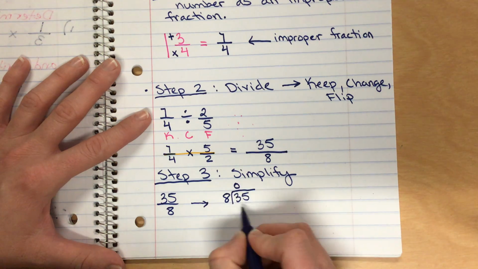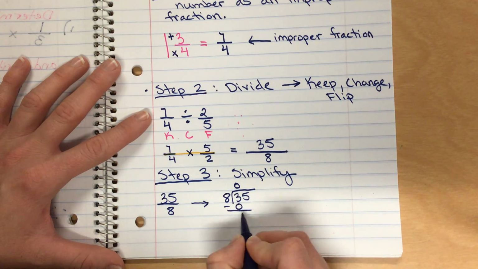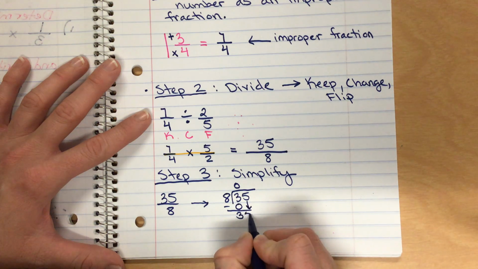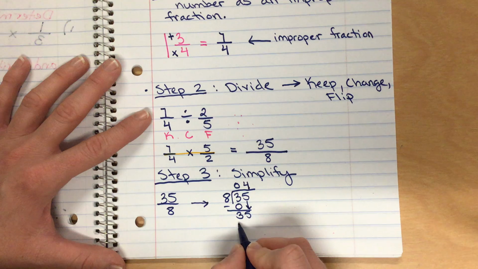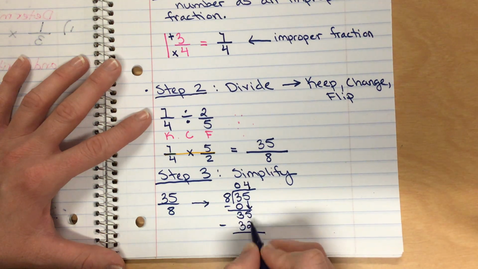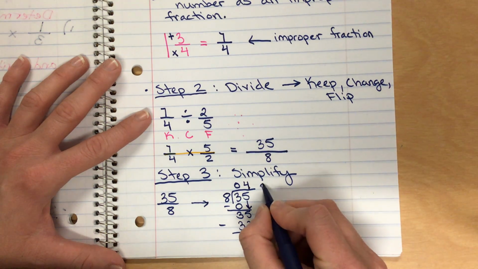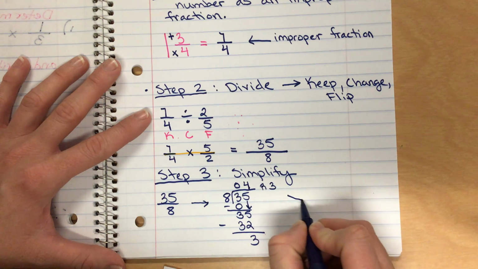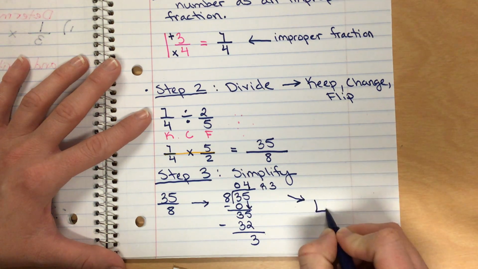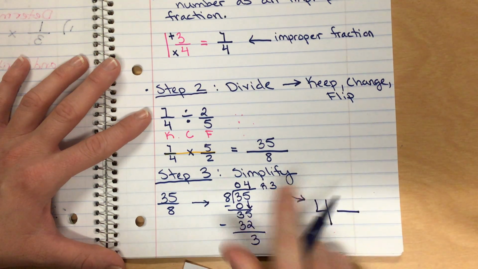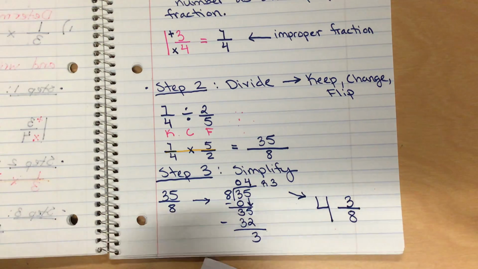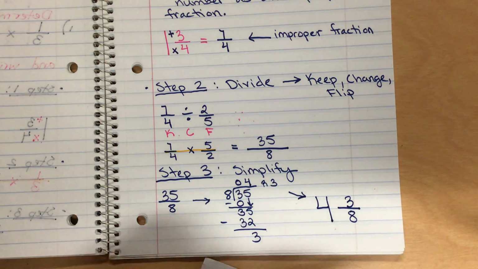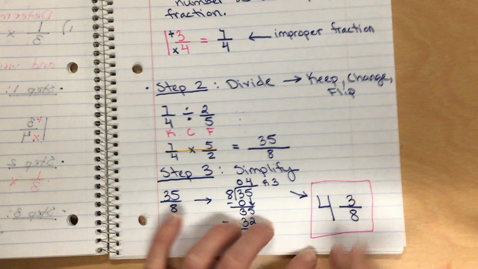8 cannot go into 3. 8 times 0 is 0. 3, bring down my 5. 8 can go into 35 4 whole times. 4 times 8 is 32, and I have a remainder of 3. So your mixed number, I have 4 wholes. Our numerator is our remainder. Our denominator is our divisor. So our answer is 4 3/8.